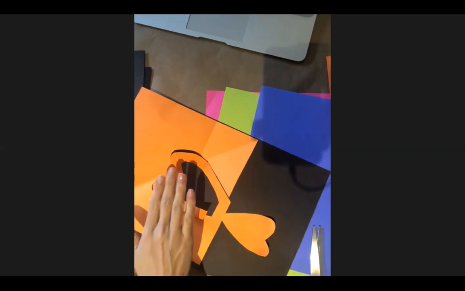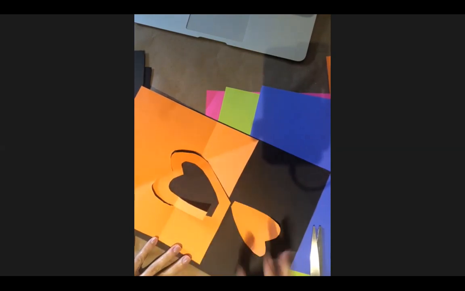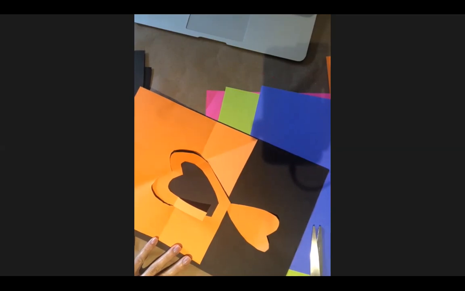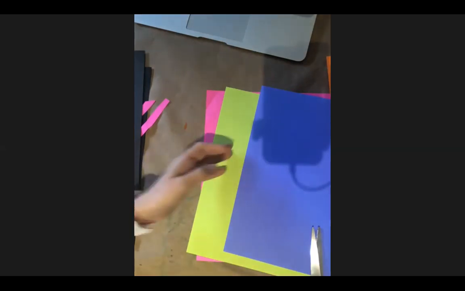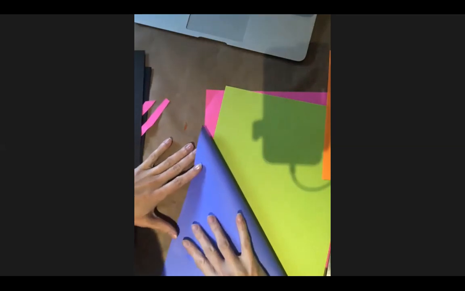So basically, whatever you cut on your color paper, you must display it on the opposite way in the background. Okay, so you have a positive and negative effect. Let's go and do another one. So again, I'm gonna cut out the square over here.